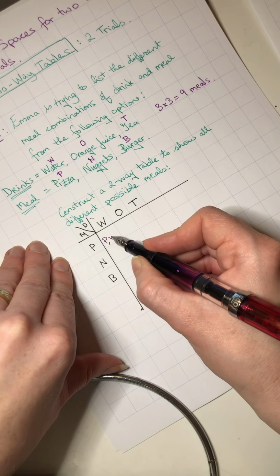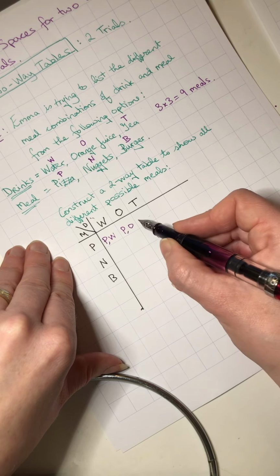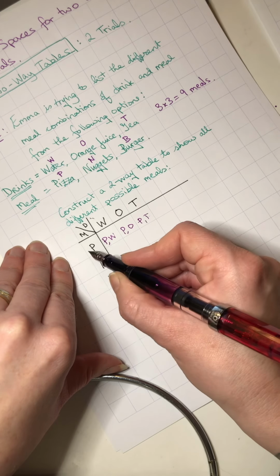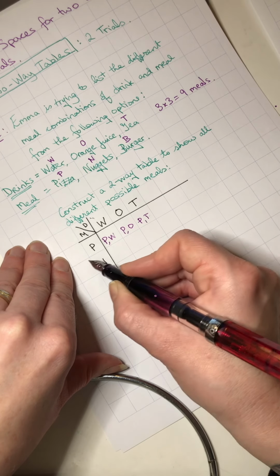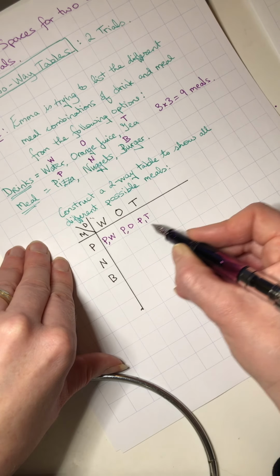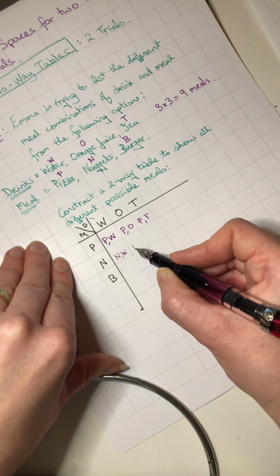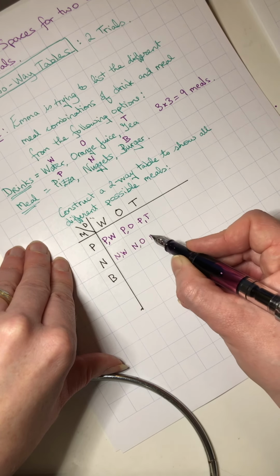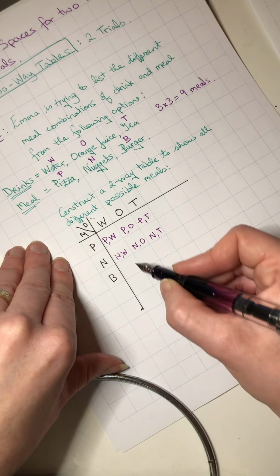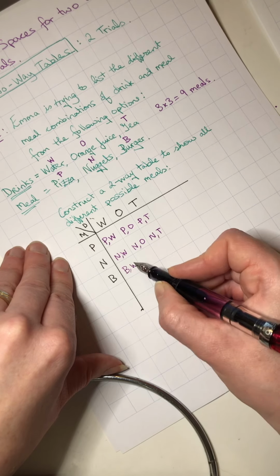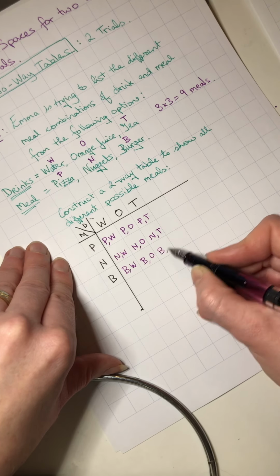Pizza with water, pizza with orange juice, or pizza with tea. So hopefully you can see the pizza is going in every option in its row. Nuggets with water, nuggets with orange juice, nuggets with tea. Nuggets in every single option here. A burger with water, a burger with orange juice, and a burger with tea.